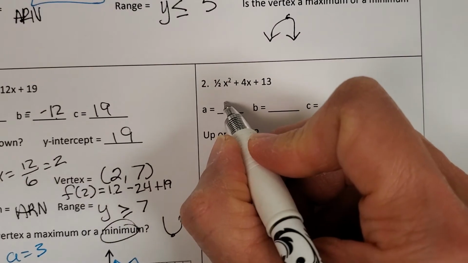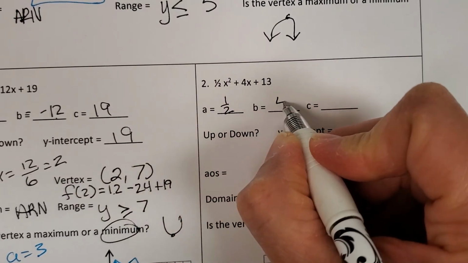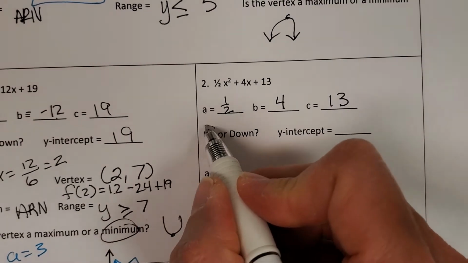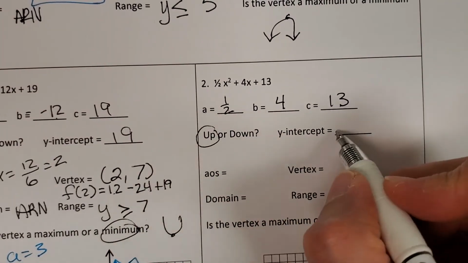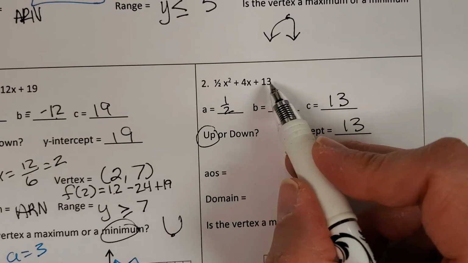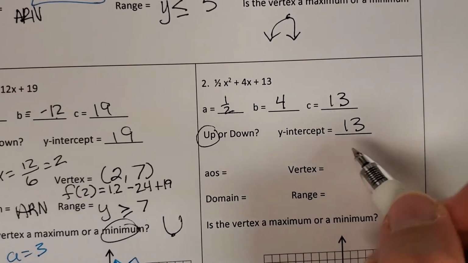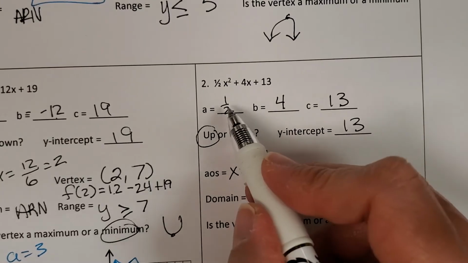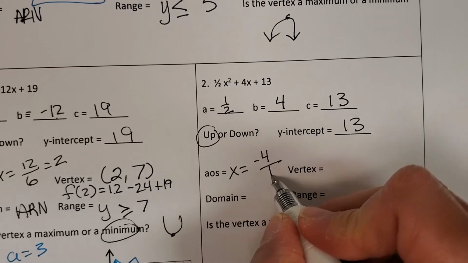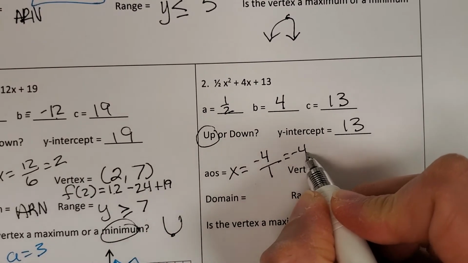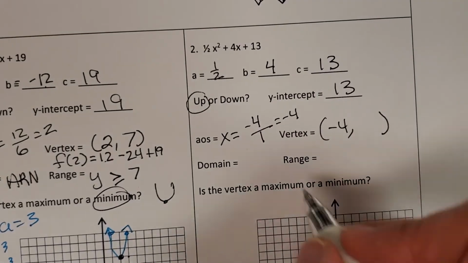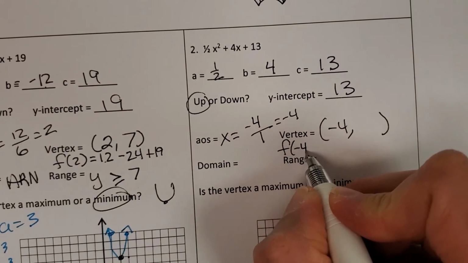So a equals 1/2, b equals 4, and c equals 13. We know it opens up because a is positive. We know the y-intercept is 13 because in standard form, c is the y-intercept. Our axis of symmetry is x equals the opposite of b over 2 times a, but 2 times 1/2 is 1. So we know it's just -4. That tells us that the x-coordinate of our vertex is -4, and now we have to find f of -4.